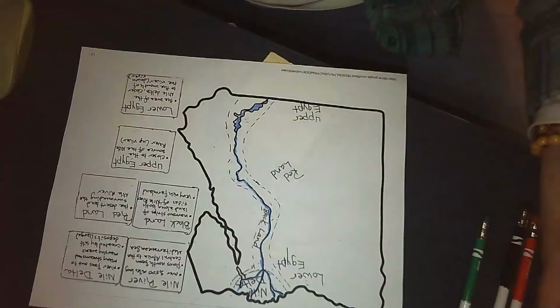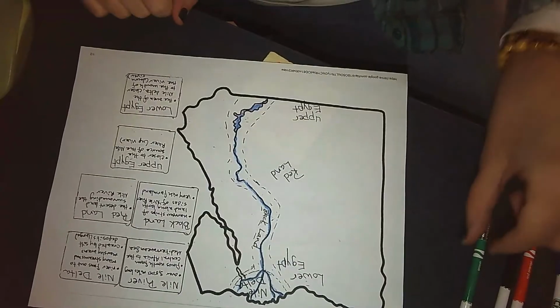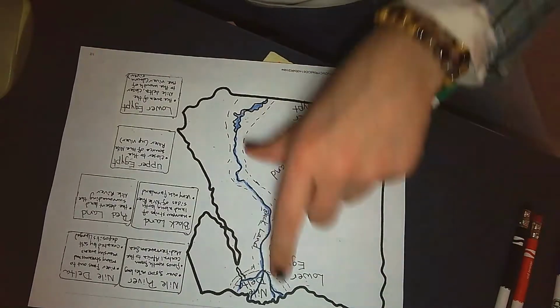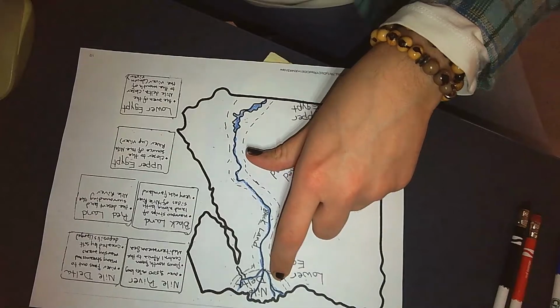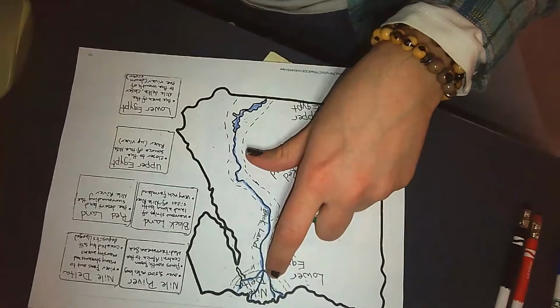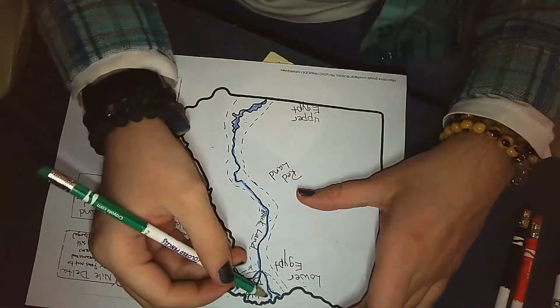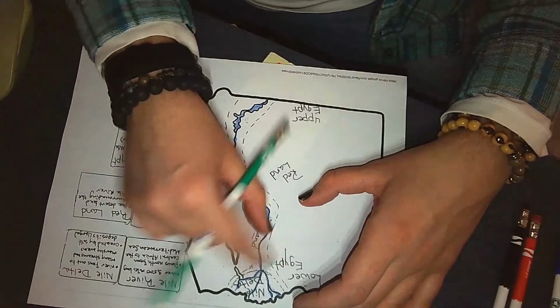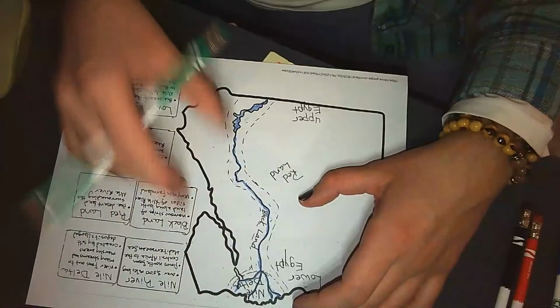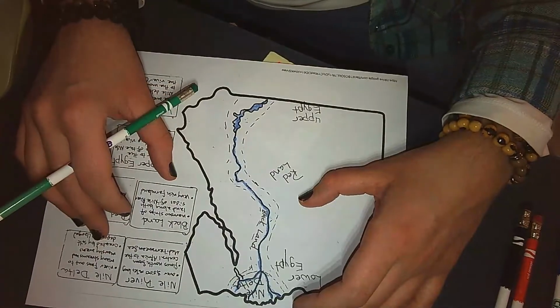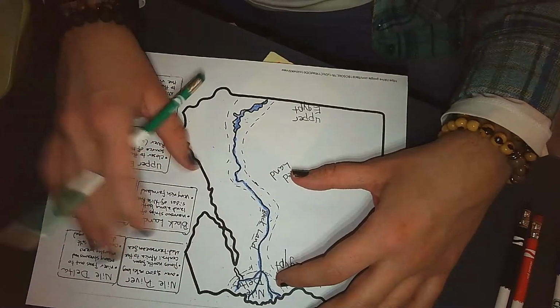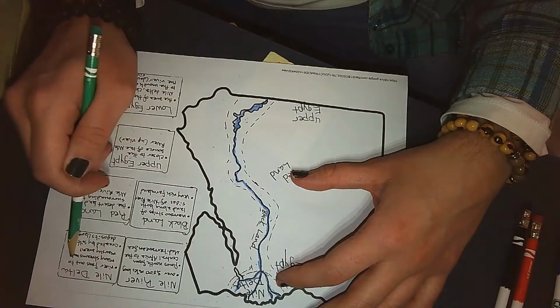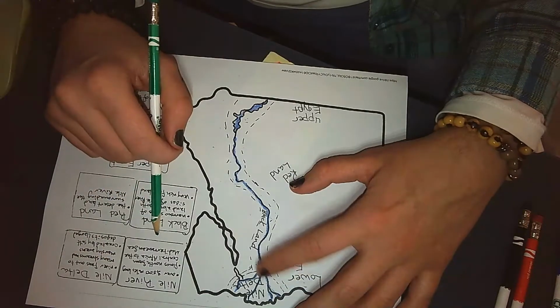Another thing that we're going to talk about just here is what we call the delta. And the delta is basically where a river fans out and separates into different little pieces, little tributaries. So the Nile Delta, it's where the river fans out. It has many streams and marshy areas.